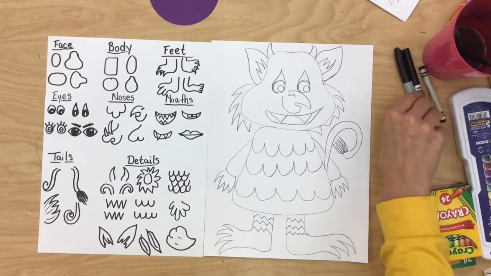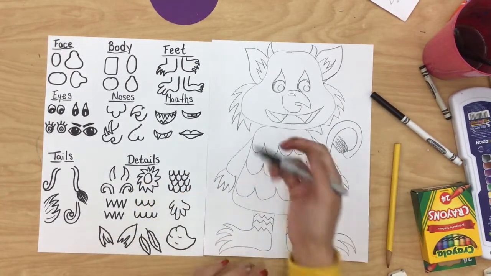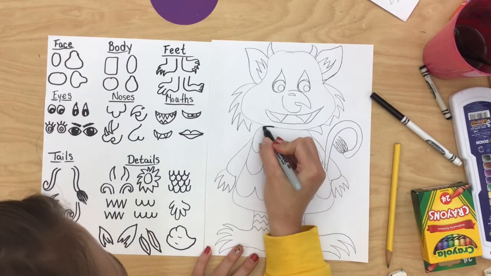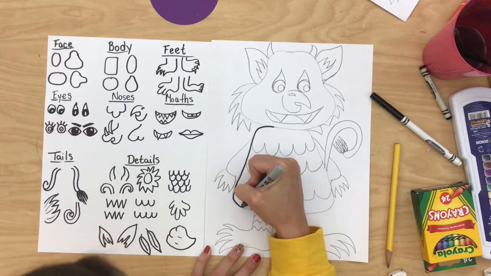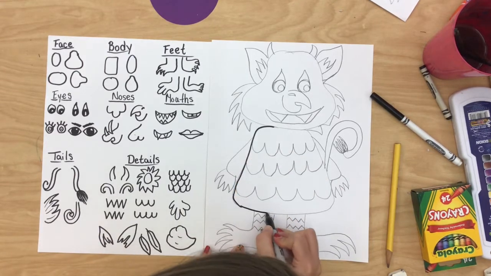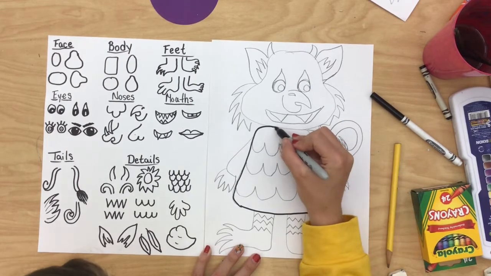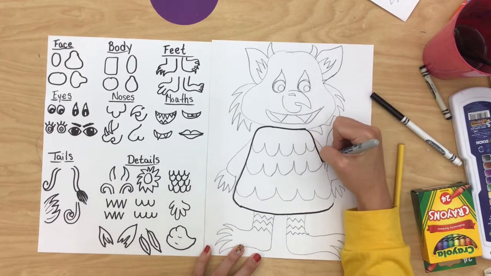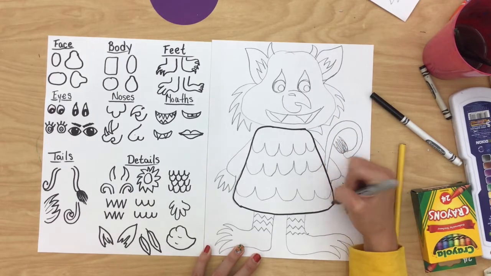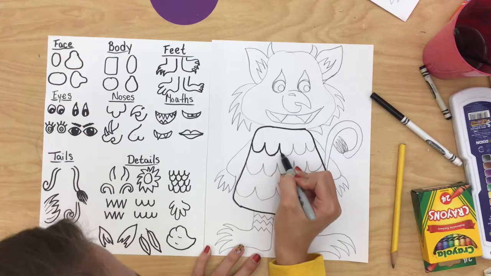Next, I want you to take a black marker or a Sharpie and trace over top of your pencil lines. Remember, tracing is going over top of what you've already done with another material. In this case, it's a Sharpie or a black marker. Make sure you take your time and go slow while you're tracing. You want to try to stay right on top of those pencil lines.